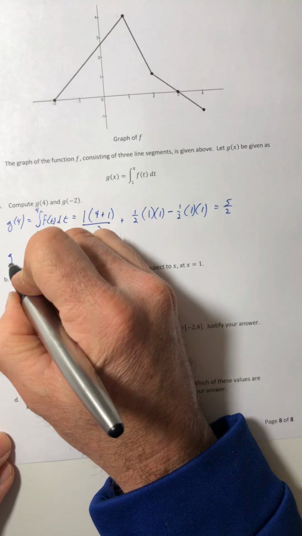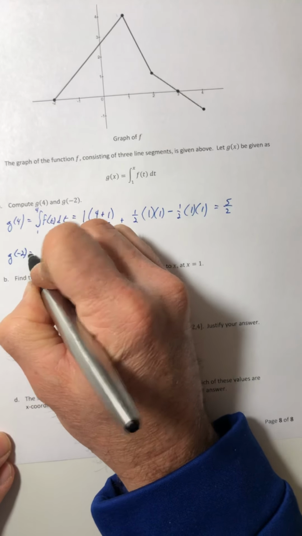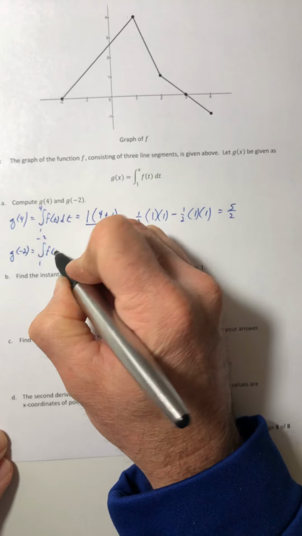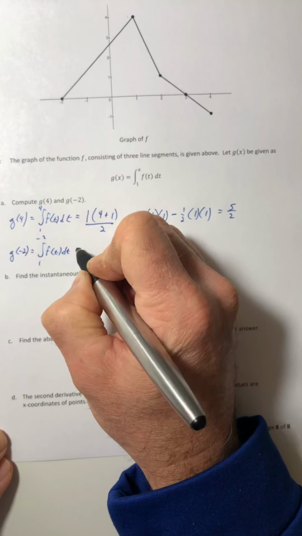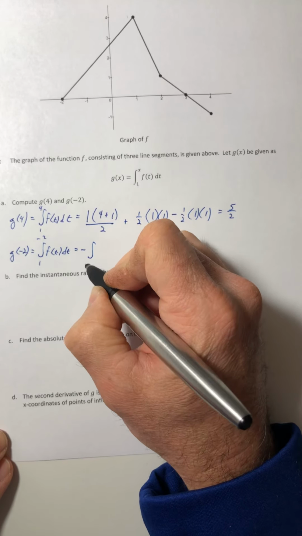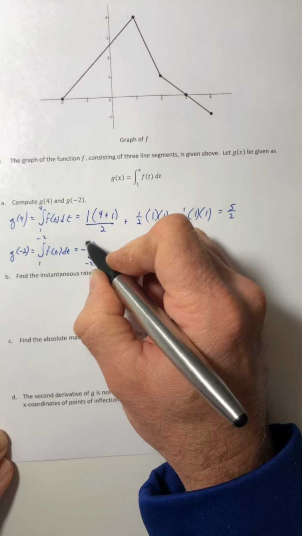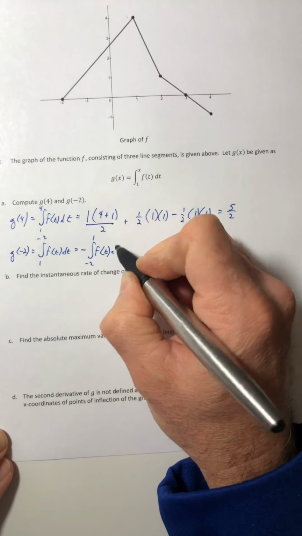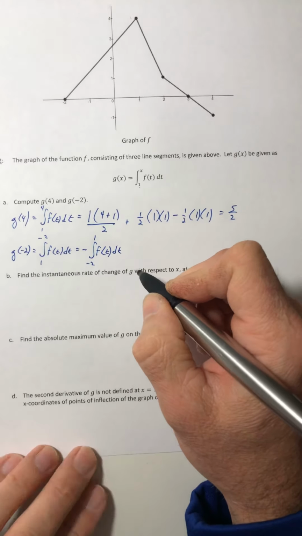Okay, g of -2. We're going to plug that in for the x. And if you notice, now the bounds are backwards. So we're going to flip them. And when I flip the bounds, I get a negative that shows up in front of the integral. That's one of those properties we looked at earlier in the chapter.